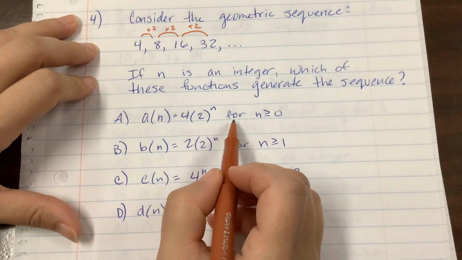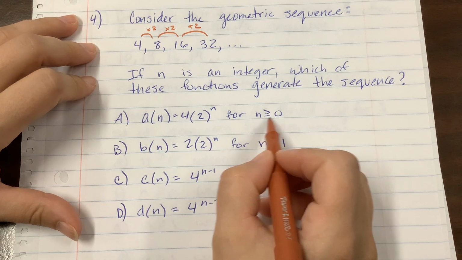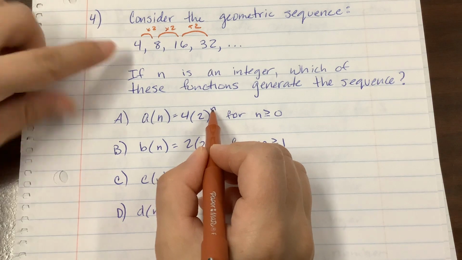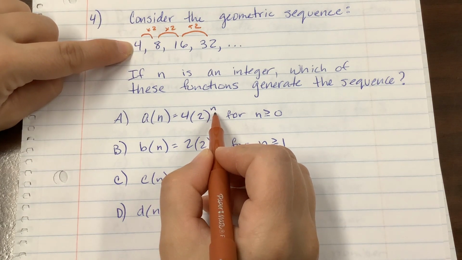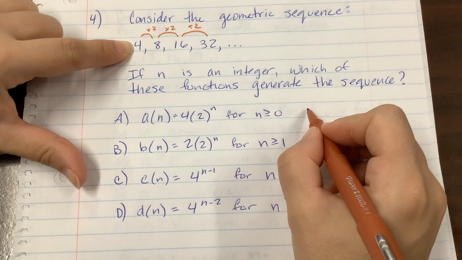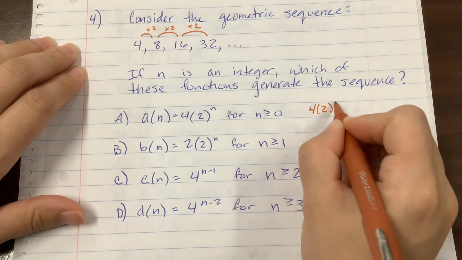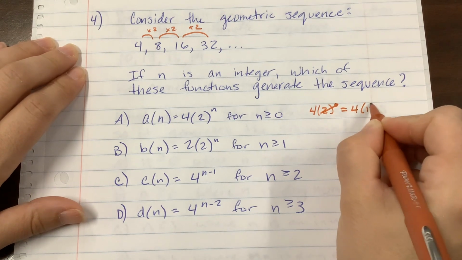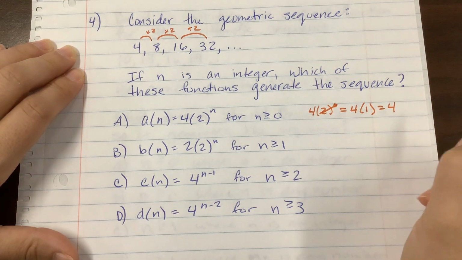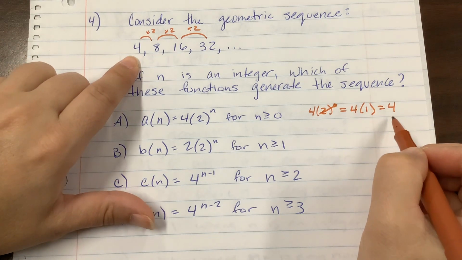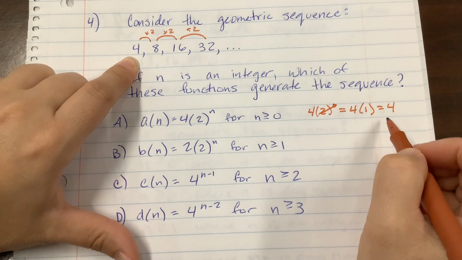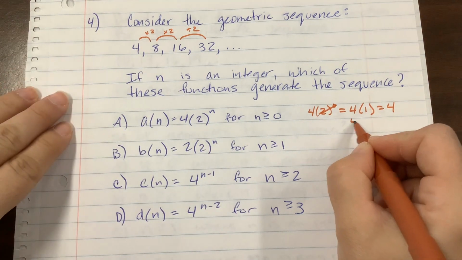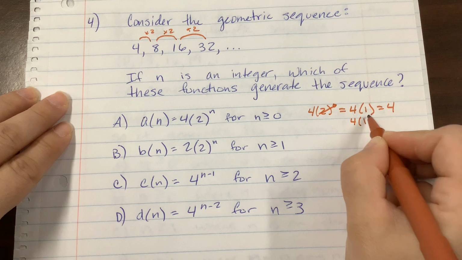You're going to want to verify for a domain, so if n is greater than or equal to 0, if you put 0 in for n, you should get this first term. So this would be 4 times 2 to the 0 power. We know that anything to a 0 exponent is 1, so that's 4 times 1, which is 4. That is our first term, so that's a good sign. Let's try one more. So let's say we put 1 in place to make sure it's increasing the right amount.